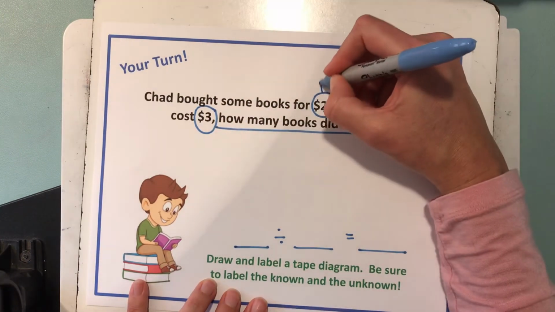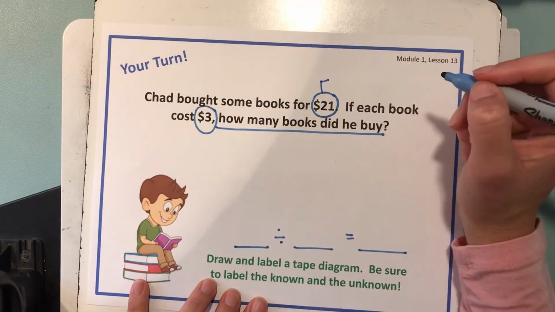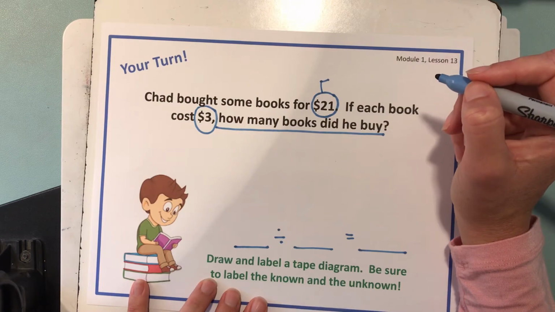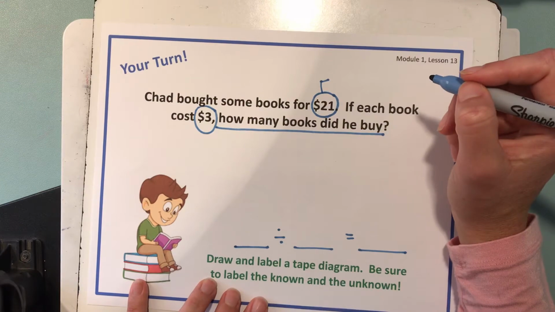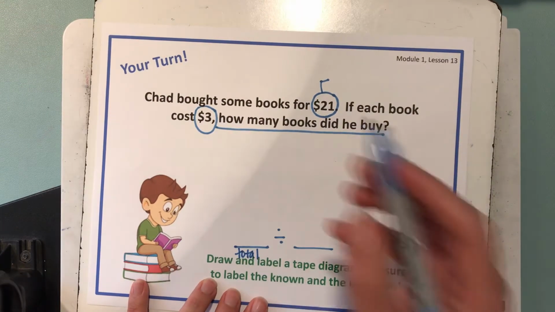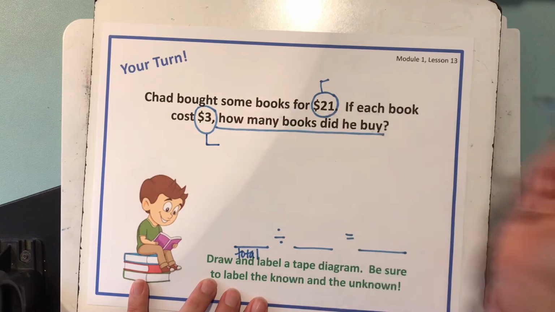What does 21 mean? Think about that. What does it represent? Does it represent the size of the group? Does it represent the number of groups? Does it represent the total? And then fill it in down here. And then 3, what does 3 represent?